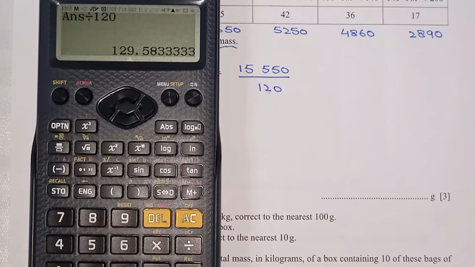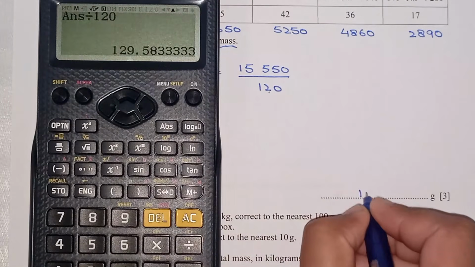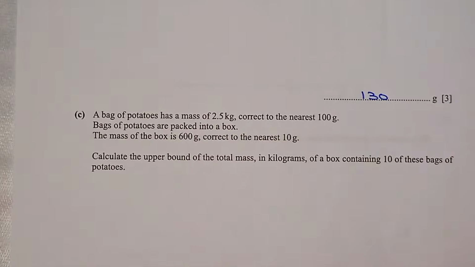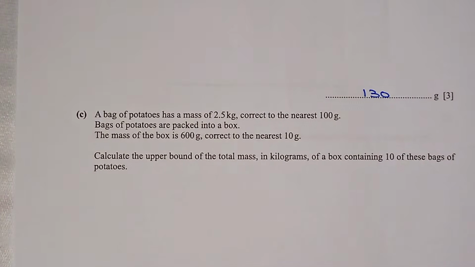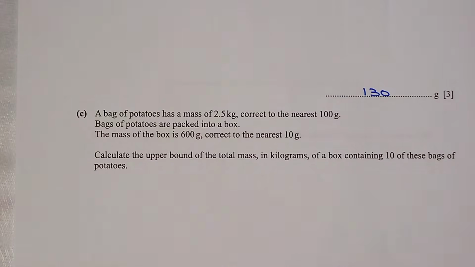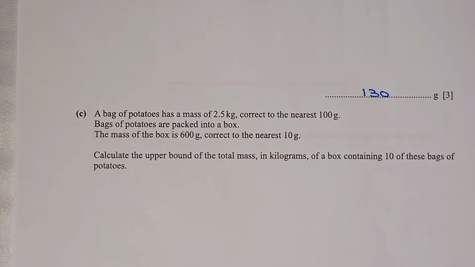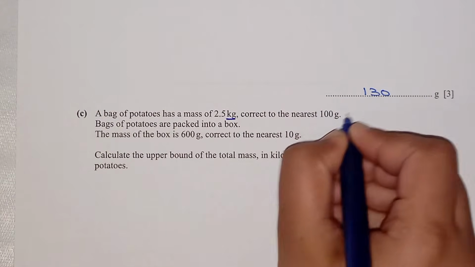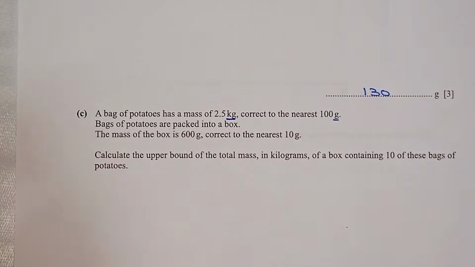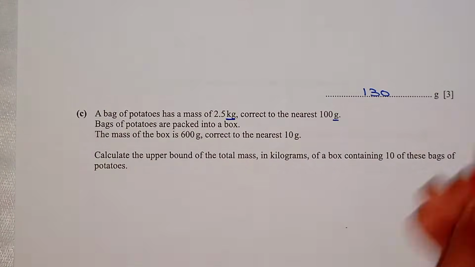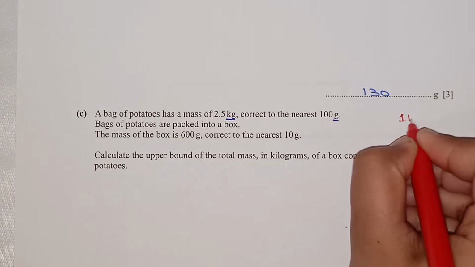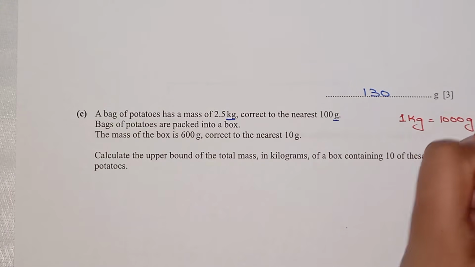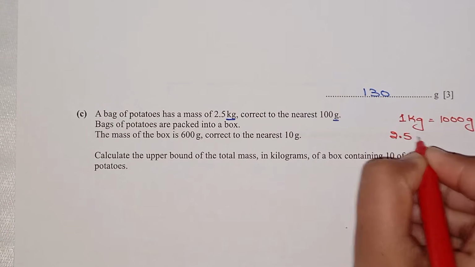129.58, or if we round it, it would be 130 grams. Now for part C, a bag of potatoes has a mass of 2.5 kilograms, correct to the nearest 100 grams. Okay, so we have kilograms here and grams over here. First we need to convert the kilograms into grams using the conversion that 1 kilogram is equal to 1000 grams. And what would be 2.5 kilograms?